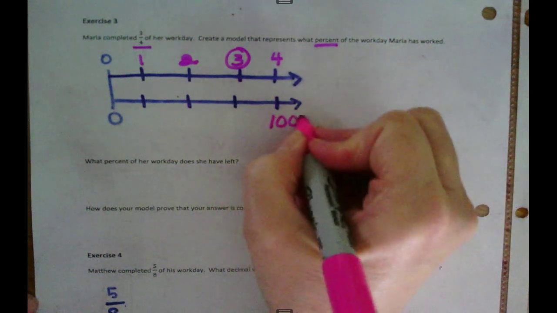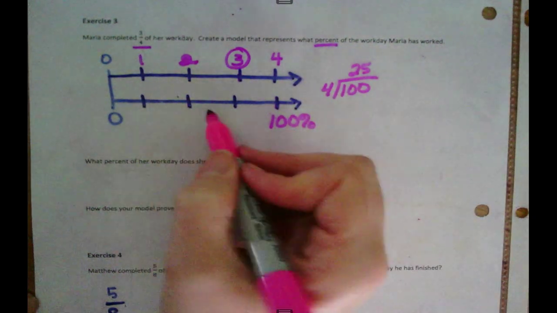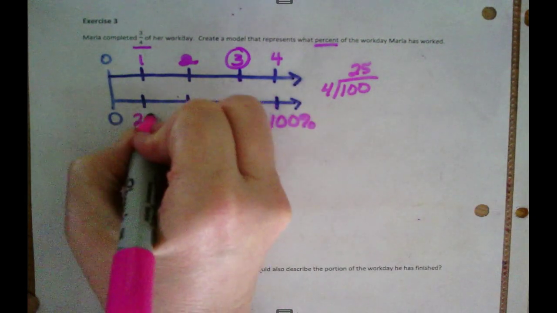Then I'm going to also make percent. And we know that the whole is 100%. And then I'm going to take 100 and divide by 4, because I've divided this into 4 sections. 100 divided by 4 is 25. So each of these sections is 25.